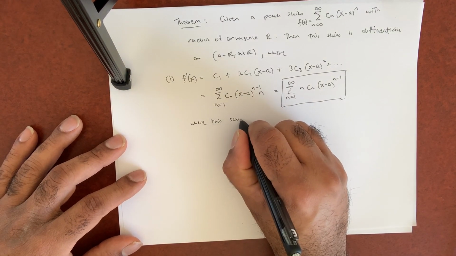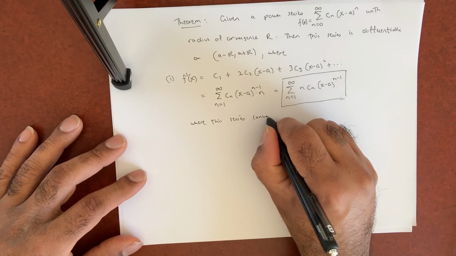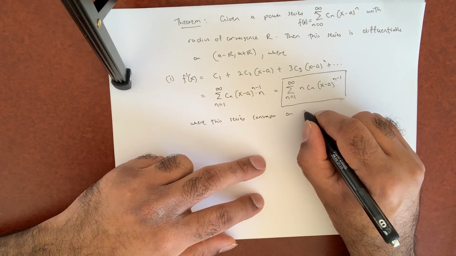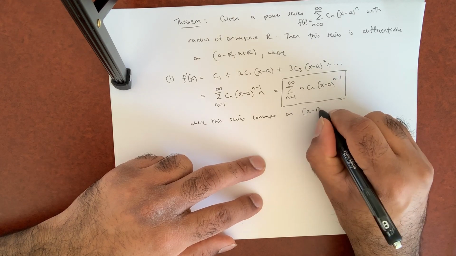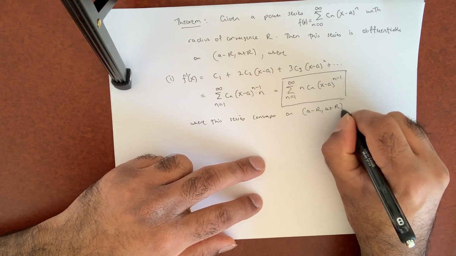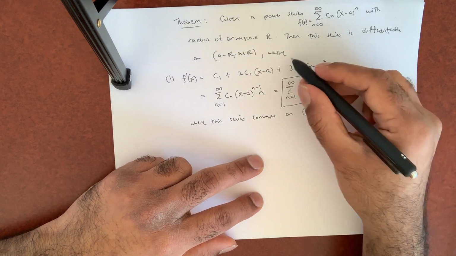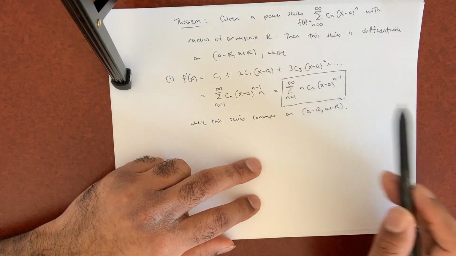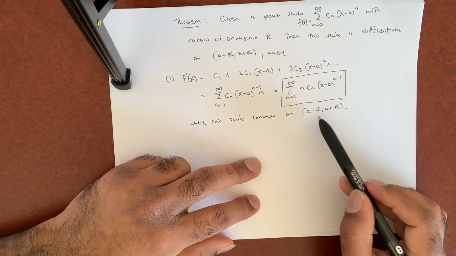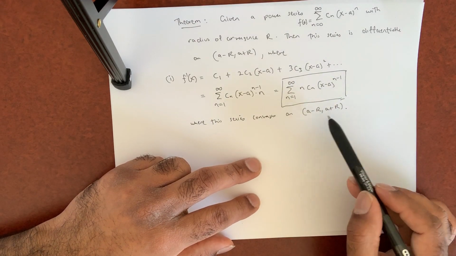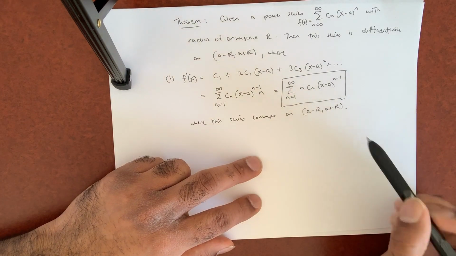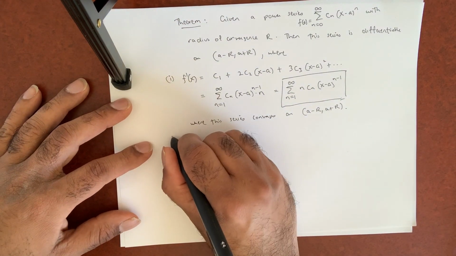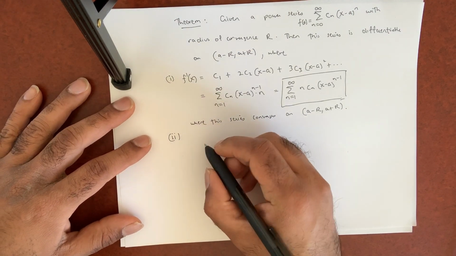and where this series converges on a minus r, a plus r. So this is the same radius of convergence as the original one. Okay, and you can actually do it using the ratio test to check, but it's always going to have the same radius of convergence. It's possible that the interval of convergence changes. I'll mention that at the end here as a remark.